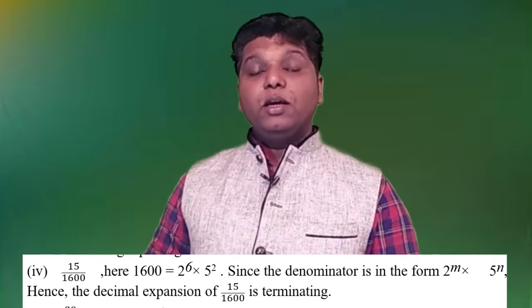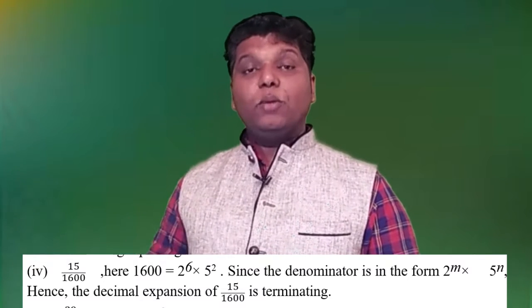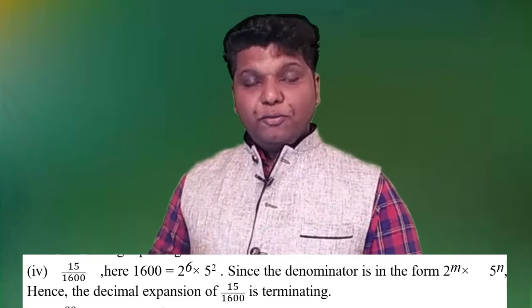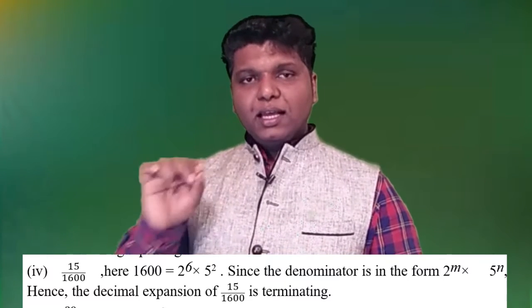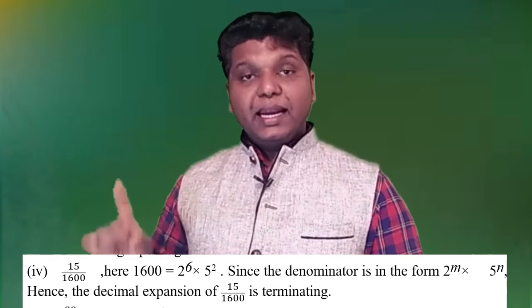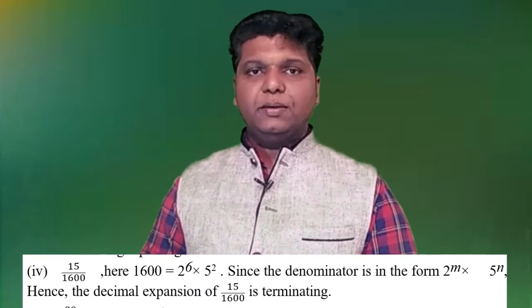Definitely it's going to terminate. Why? Because it's of the form 2 raised to m into 5 raised to n. So we will write like this. This denominator is of the form 2 raised to m into 5 raised to n. Therefore, this rational number will be a terminating decimal. It means if you are finding that decimal, definitely it is going to terminate.